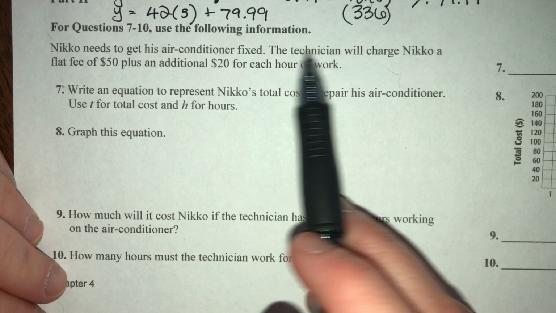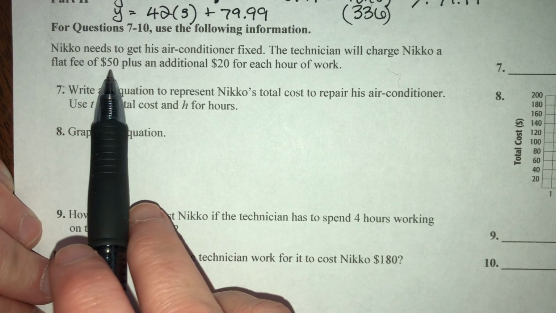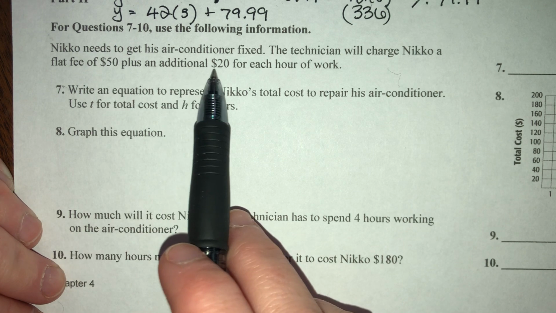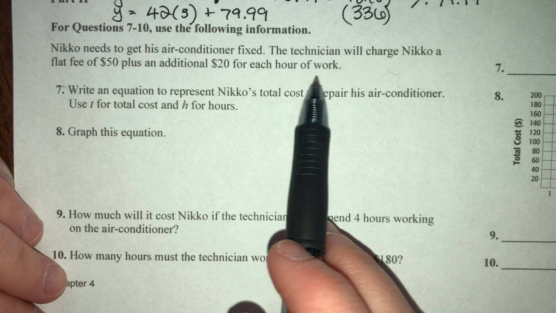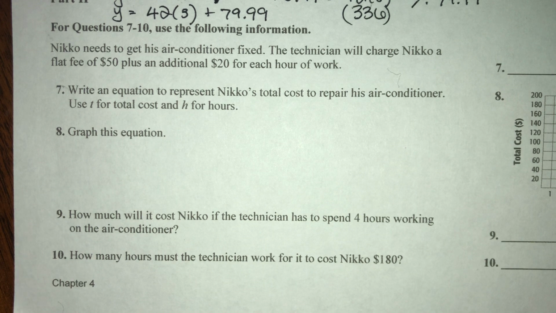The technician will charge Nico a flat fee of $50 plus an additional $20 fee for each hour of work, right? They have to charge you something for them to go to the trouble of coming out to your house, because what if it's nothing? And then now you've set aside time in your day to go all the way to somebody's house and you just don't get paid anything?